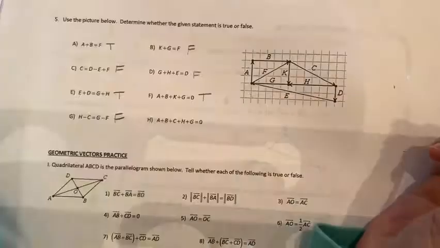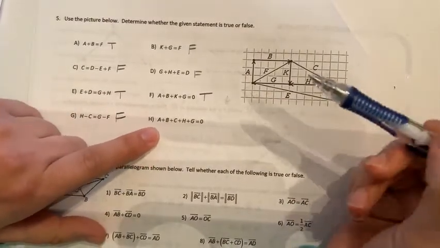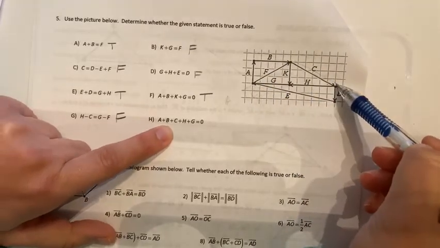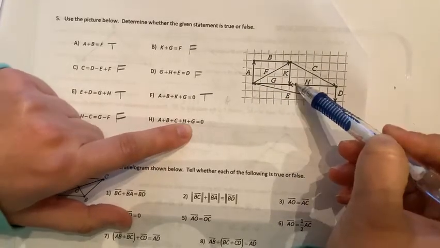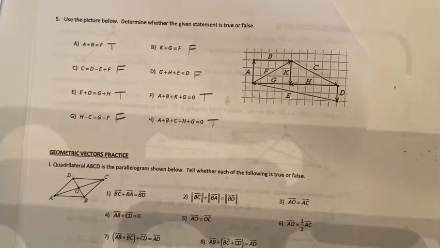Wow, this is just like so much fun. Okay, oh, we have a bunch of stuff. Hopefully it equals 0. So let's start. A plus B plus C plus H plus G. Am I back where I started? Heck yes, we are. True.